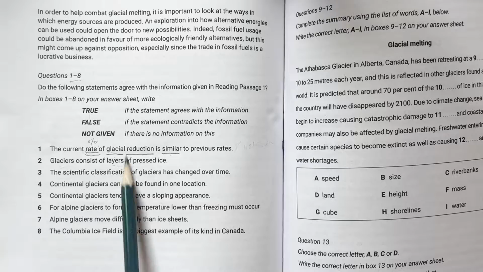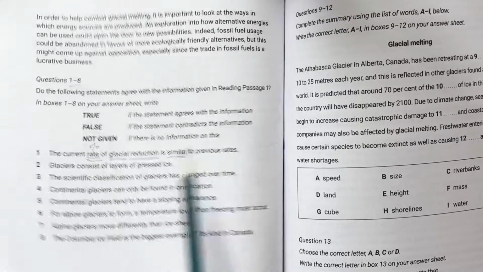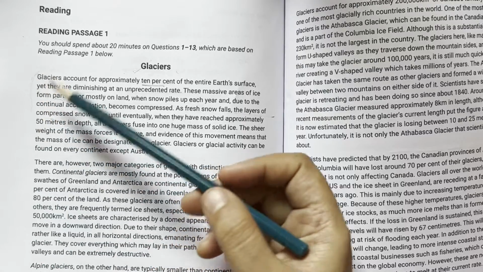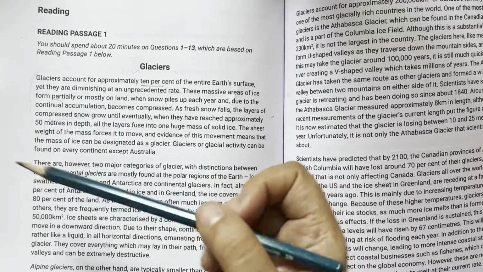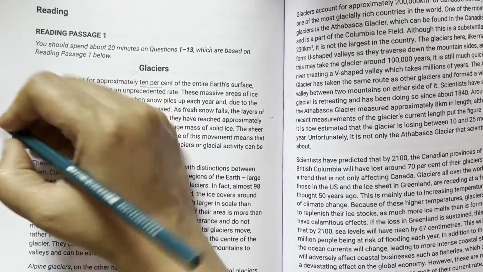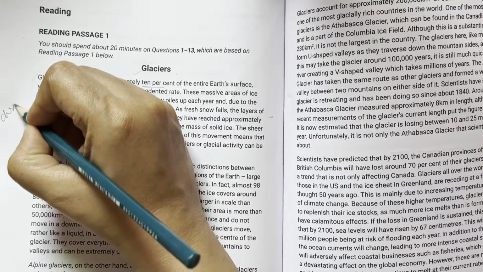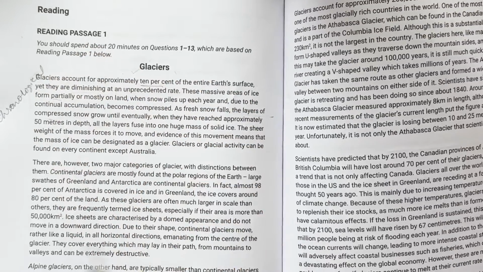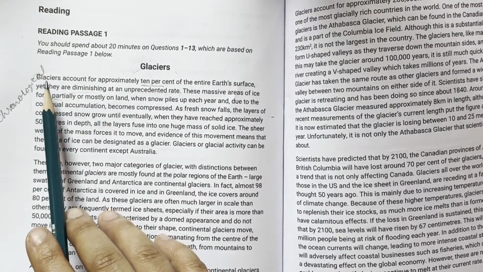The current rate of glacial reduction is similar to previous rates. Okay. I'm telling you to read the first lines because, since it is the first passage, the answers are going to be in chronological order. Let's start with the first sentence.